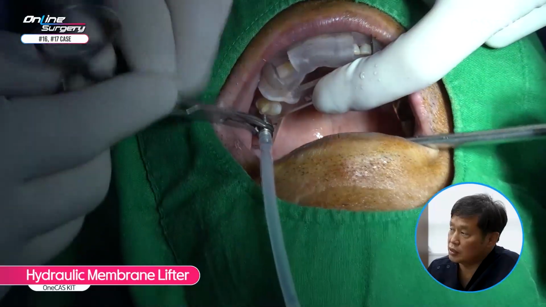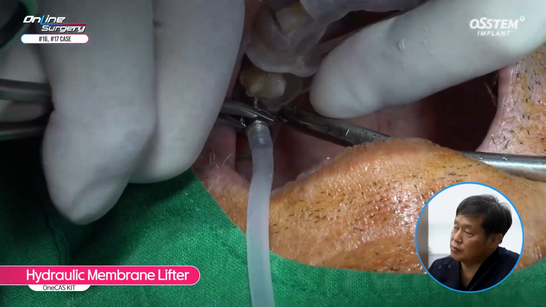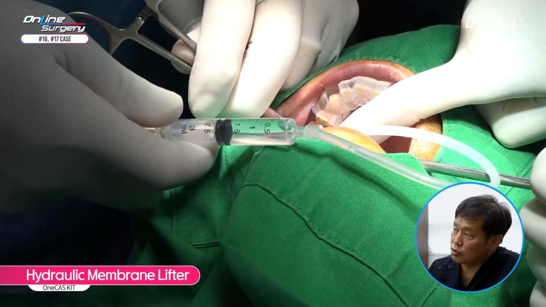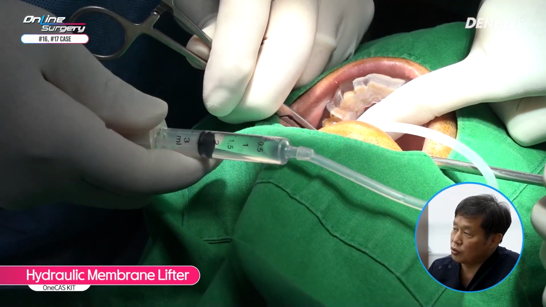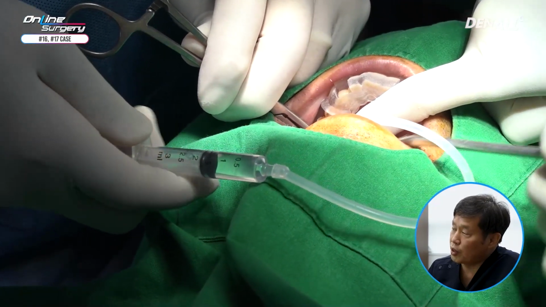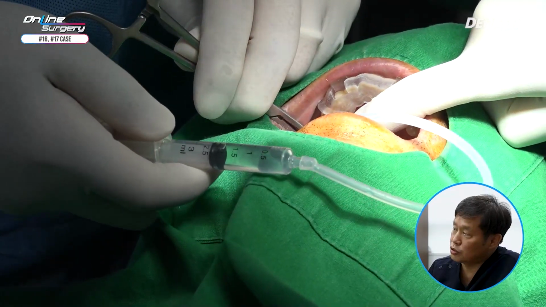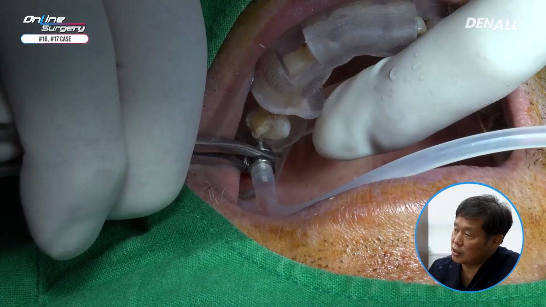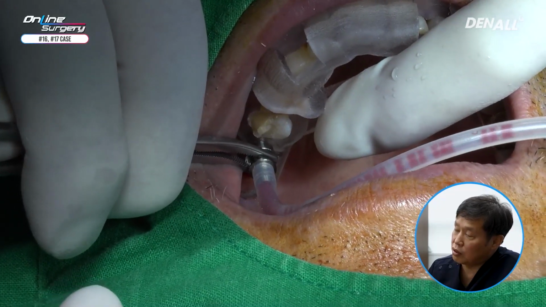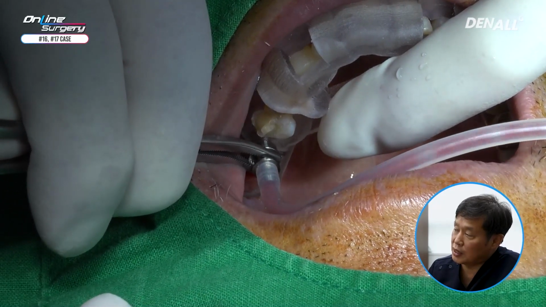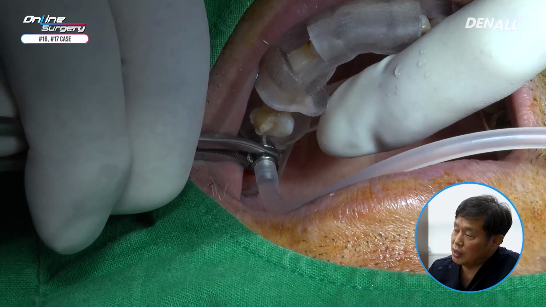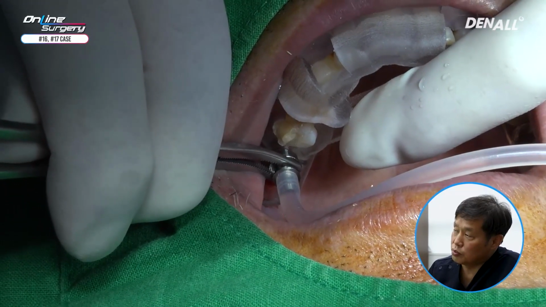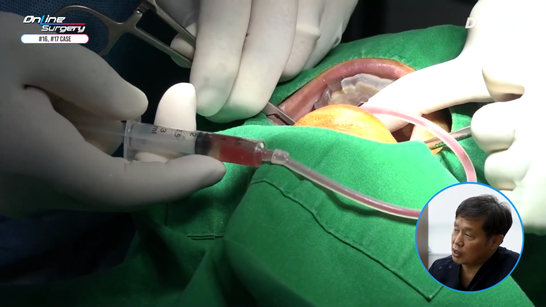Hydrolift is done with a template. A 3 cc syringe is used to advance at 0.5, and then aspiration is done with repetition. You can see that we're going in. Upon aspiration, blood regurgitation is observed. There's very little air, so there's a negative pressure. Sinus membrane. This means the sinus membrane has been lifted without puncture.